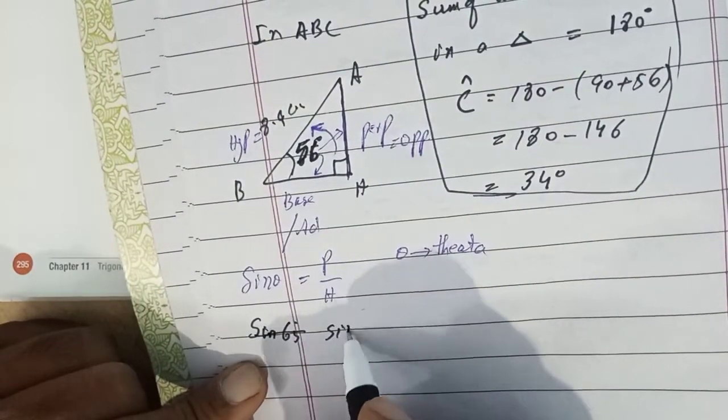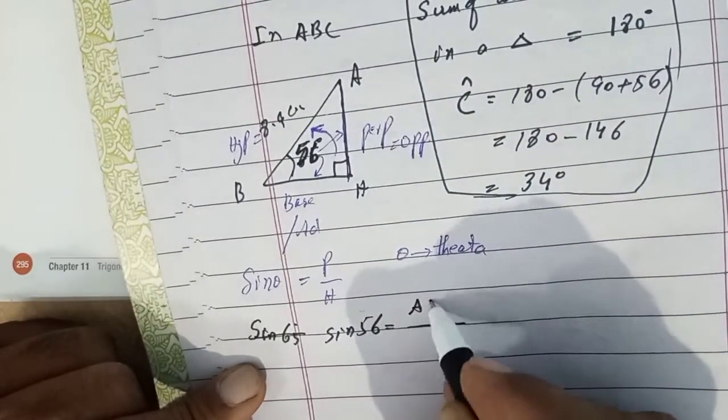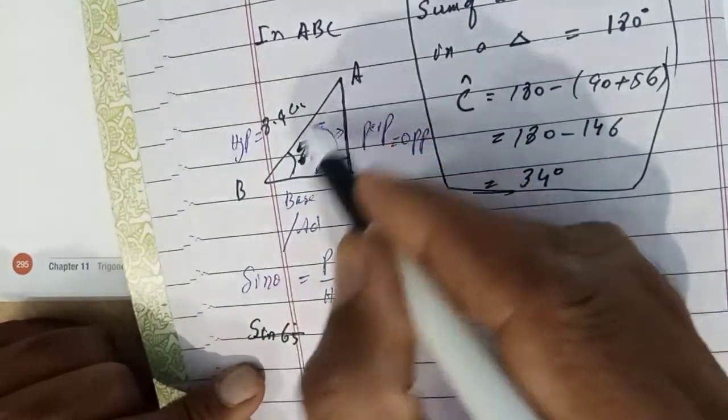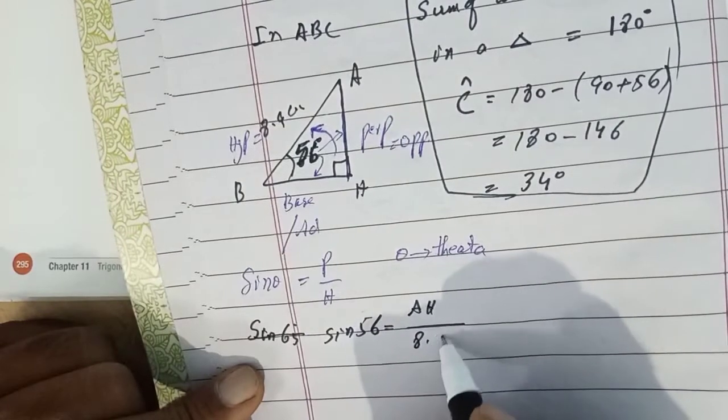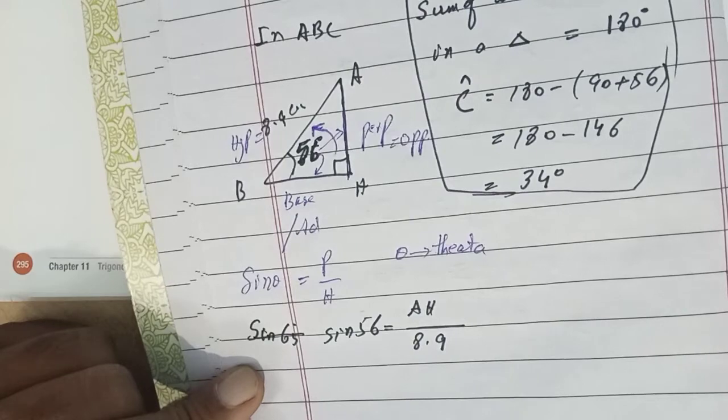So sine of 56, perpendicular is what? AH, and hypotenuse is what? This is 8.9. I use the calculator and find the value of sine 56. This value is equal to 0.83.